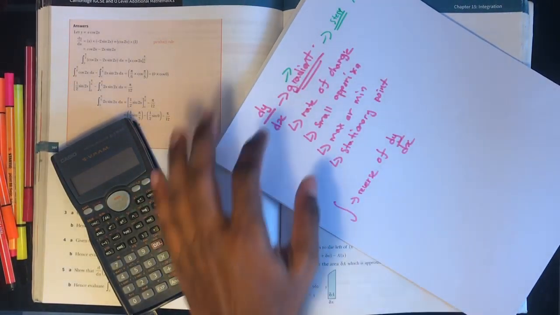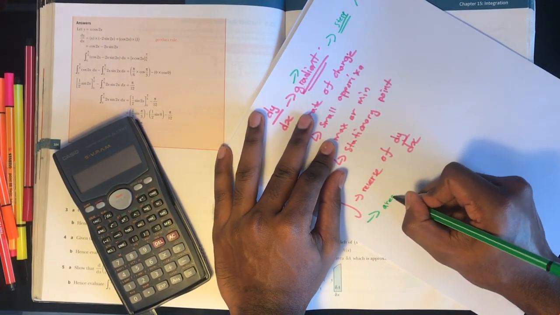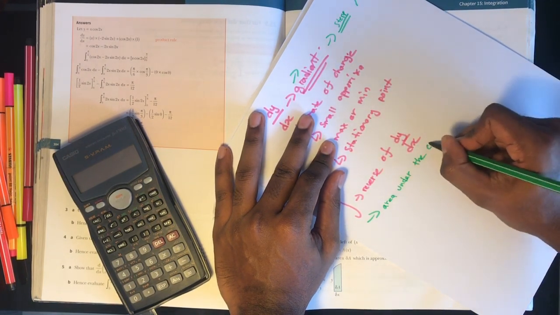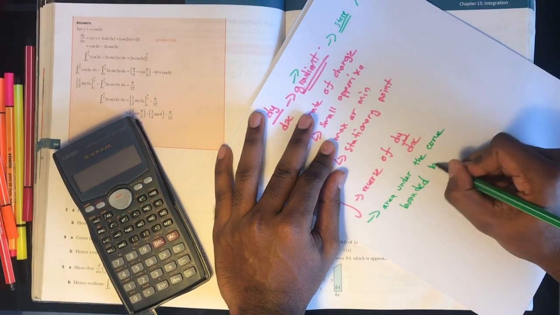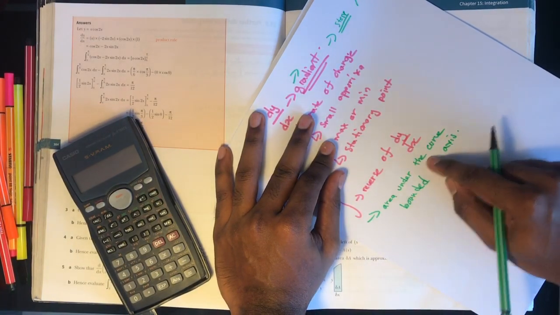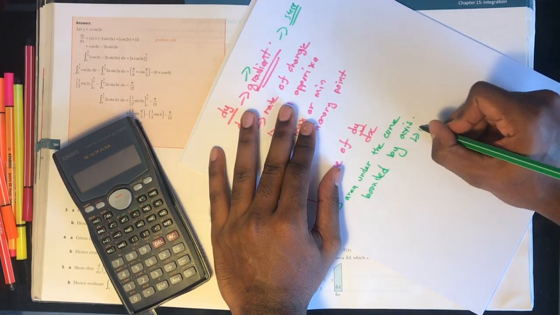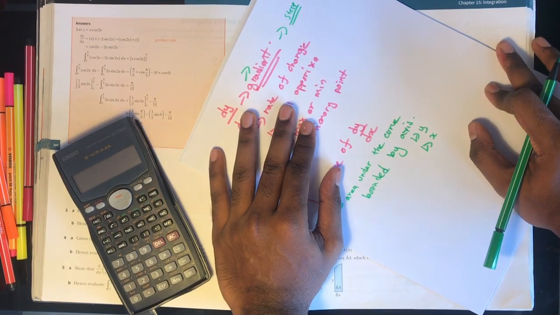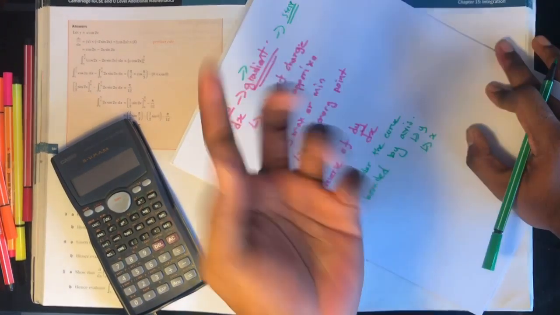Now this application, I believe you've seen the topic already. One of the primary applications is that when you integrate, you can find area under the curve bounded by the axis. I repeat again, you can find the area under the curve bounded by the axis. The axis can be two axes, y or also x. It depends totally. Okay, so I already told you that you integrate, you can get area under the curve.